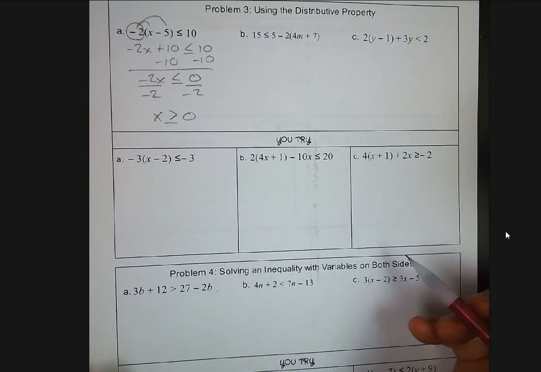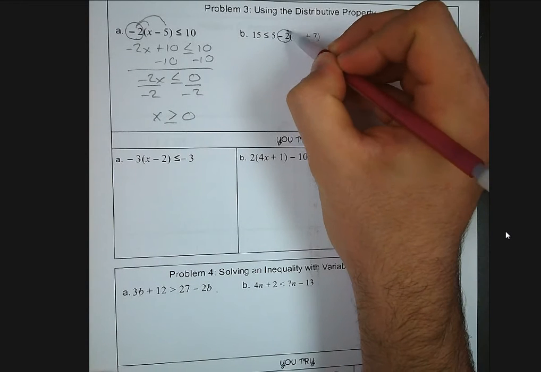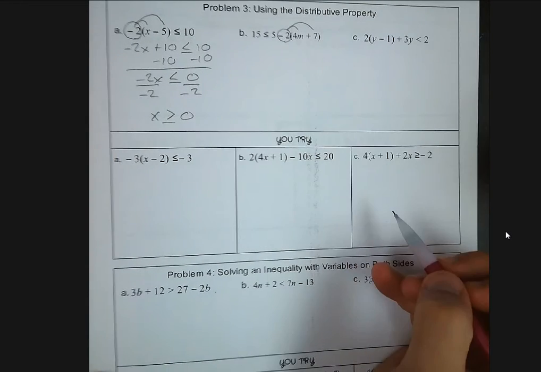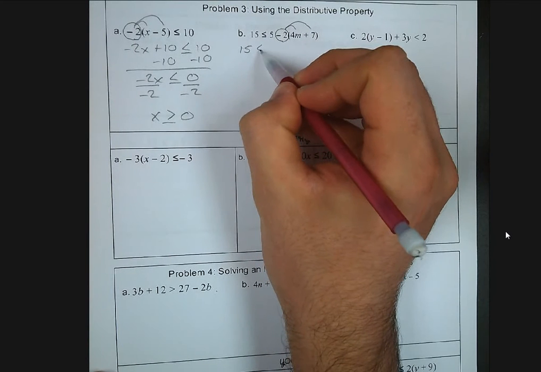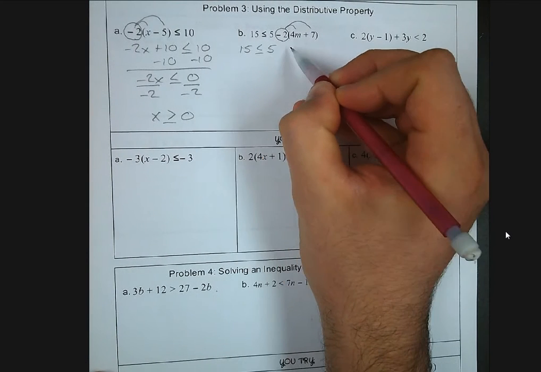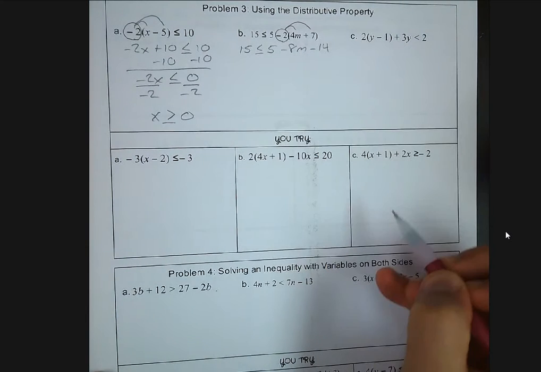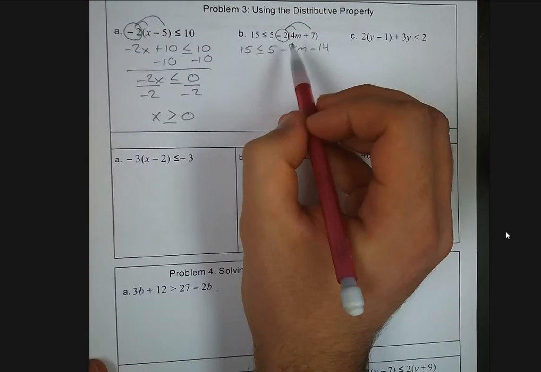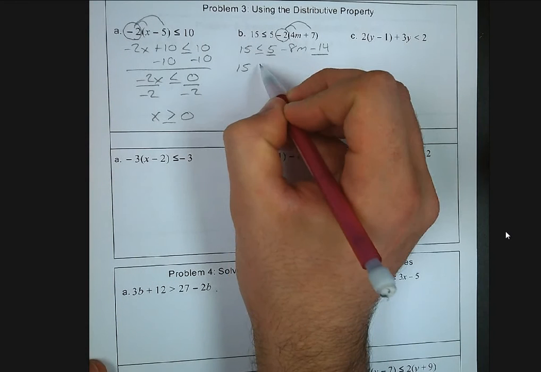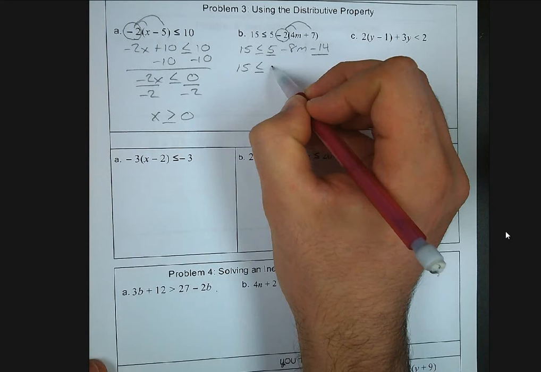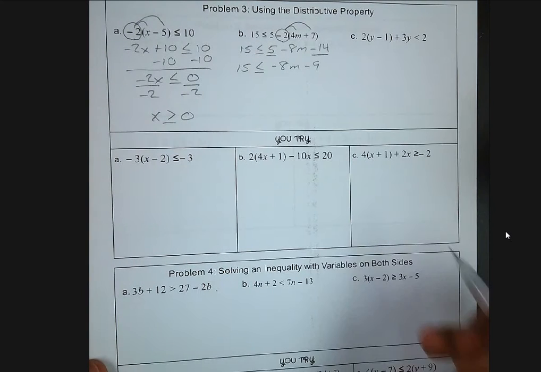Okay. Letter B, we need to distribute. Remember, we are distributing the negative sign as well, so it's a -2 that's being distributed. So 15 is less than or equal to 5 minus 8m minus 14. 5 minus 14, combine like terms. 15 is going to be less than -8m minus 9.